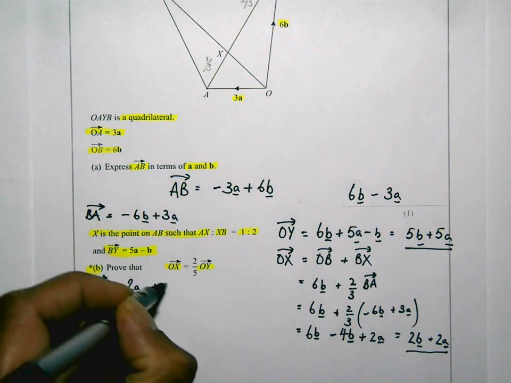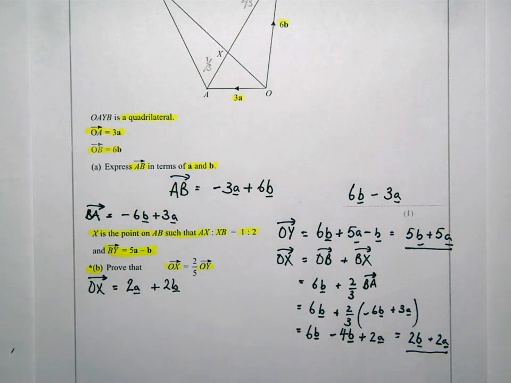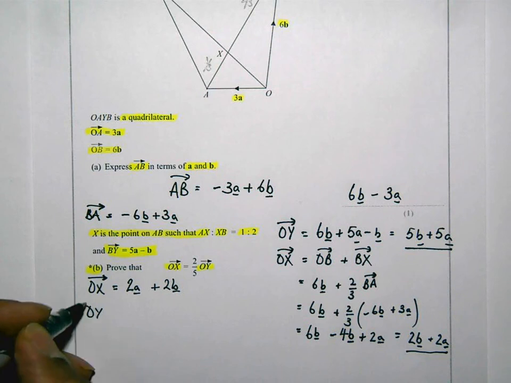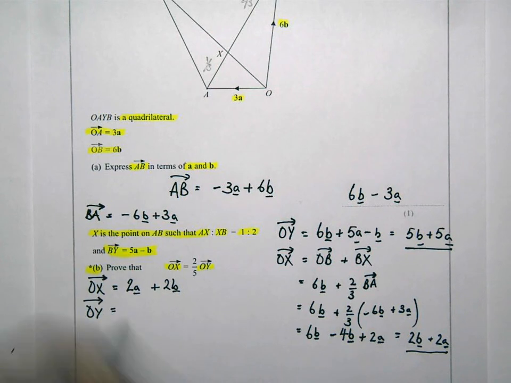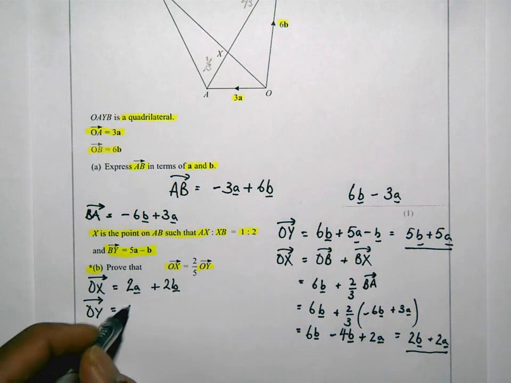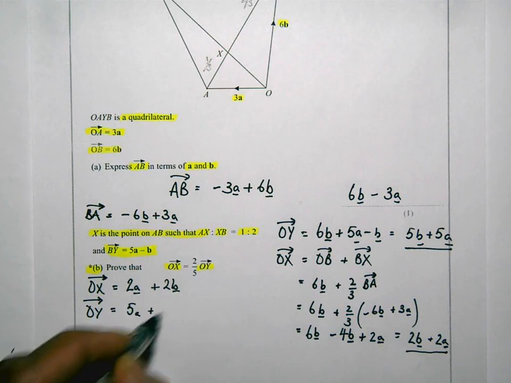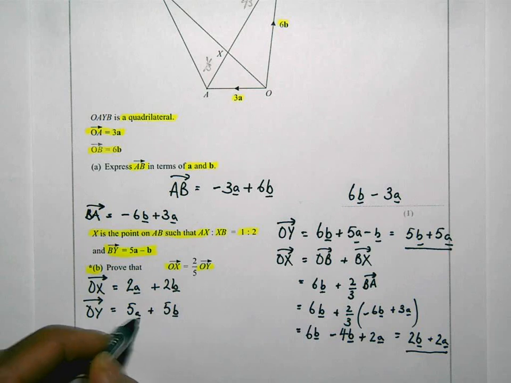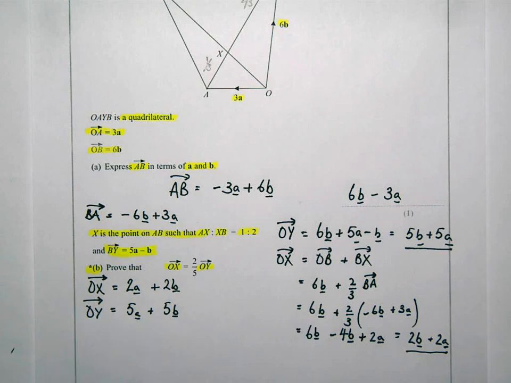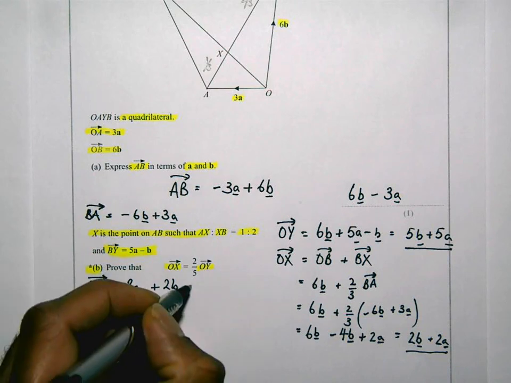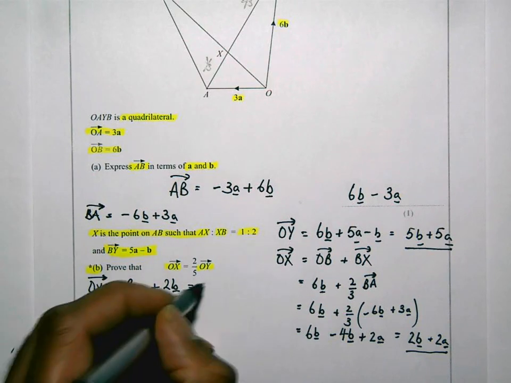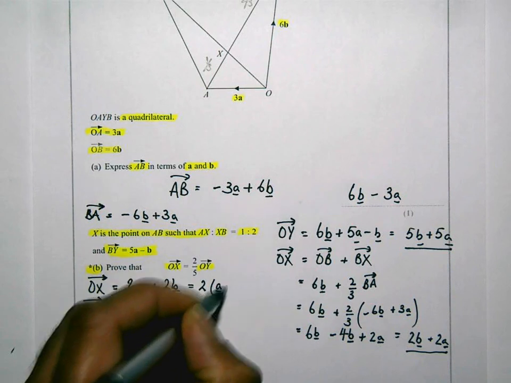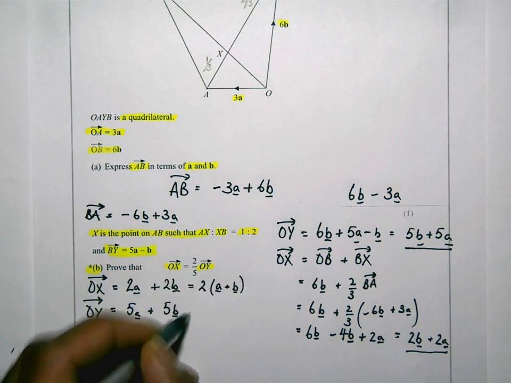And OY is 5A plus 5B. Alright, now does this show what I wanted it to? If I think about this, this is 2 lots of A plus B, and this one here is 5 lots of A plus B.